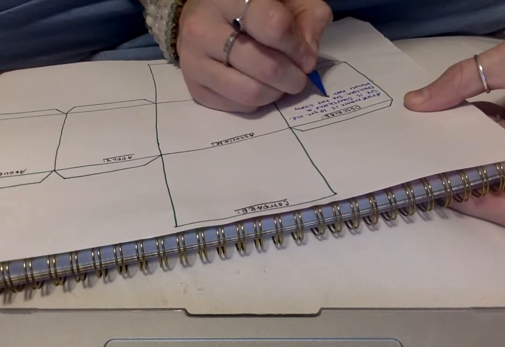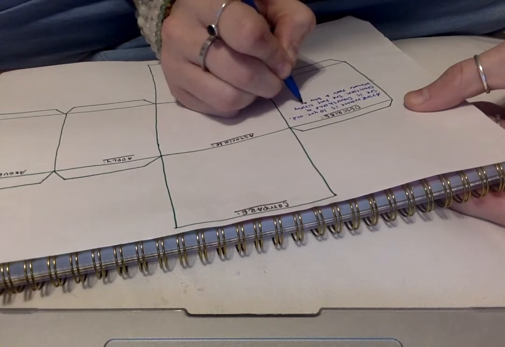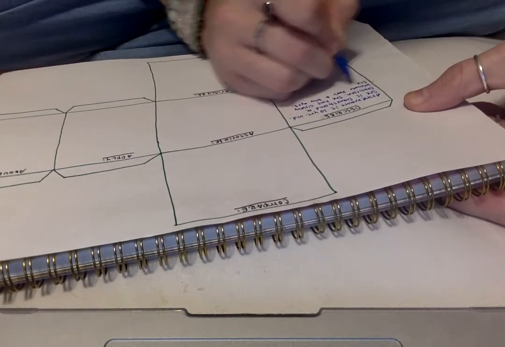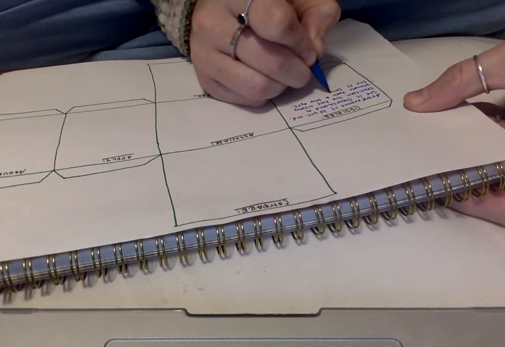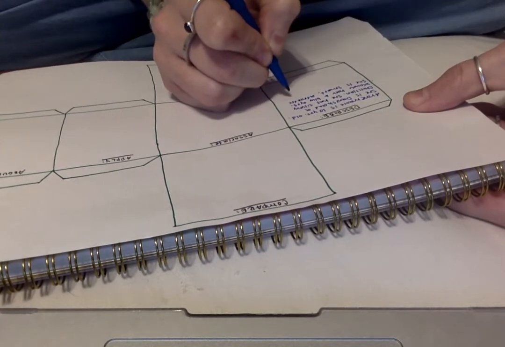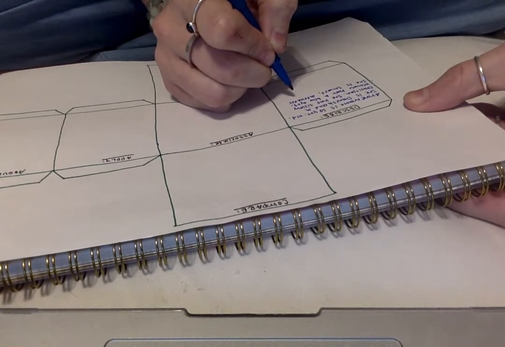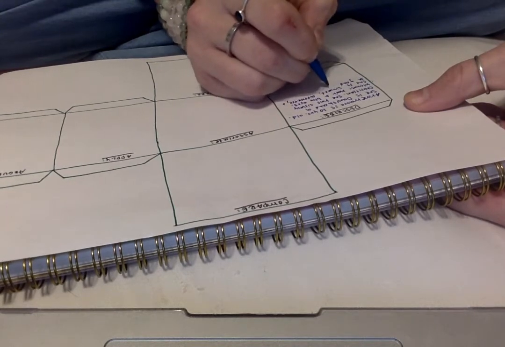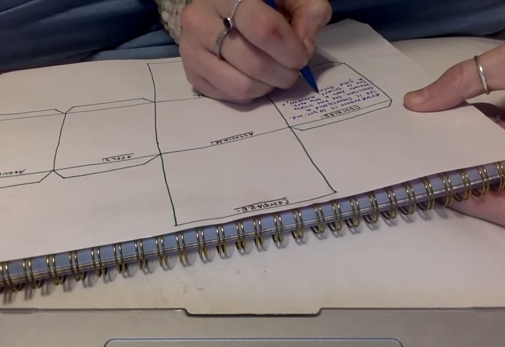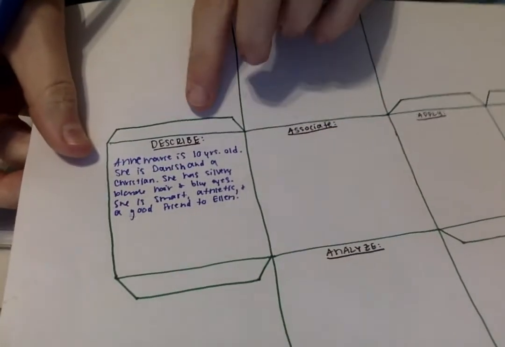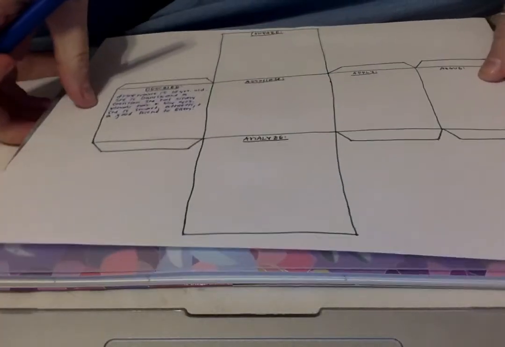And blue eyes. She is smart, athletic, and a good friend to Ellen. So I've gone ahead and written my description of Anne Marie in the describe box.